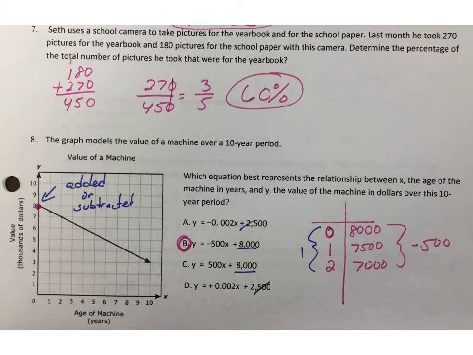All right, so again, this is a proportion. You're determining the percentage. So this is a total. The total amount that he actually took pictures of is 270 and 180. That gets you 450 total. So out of 450, they want the percentage of the total number of pictures he took in yearbook. Well, yearbook is the 270. So 270 out of the total pictures he took.